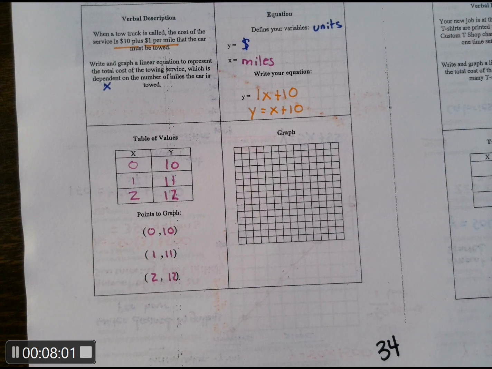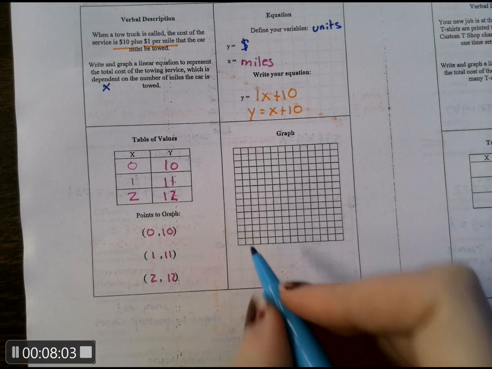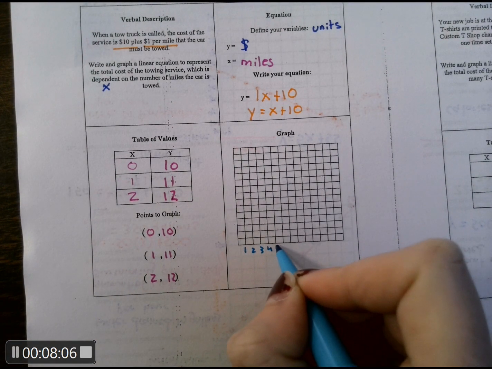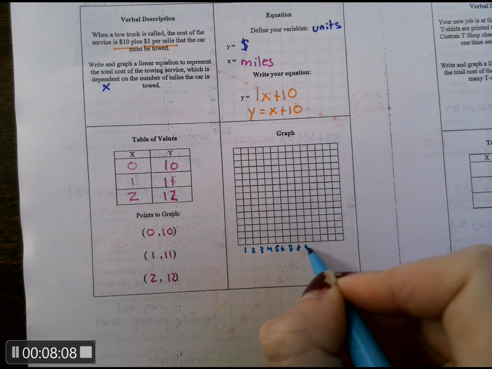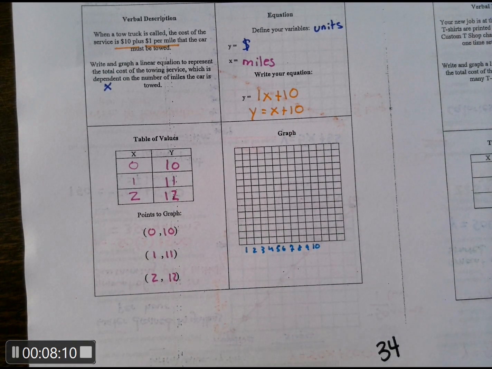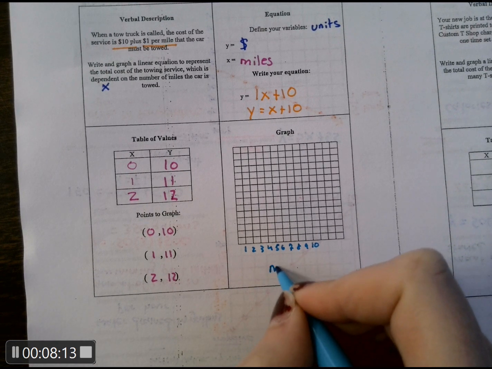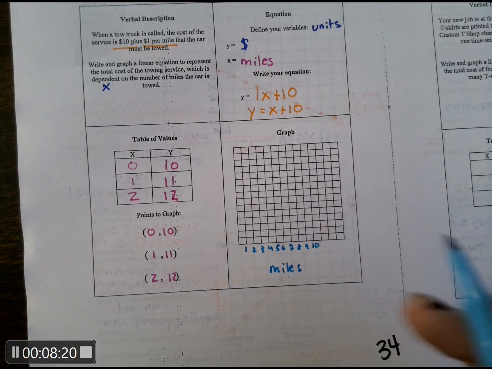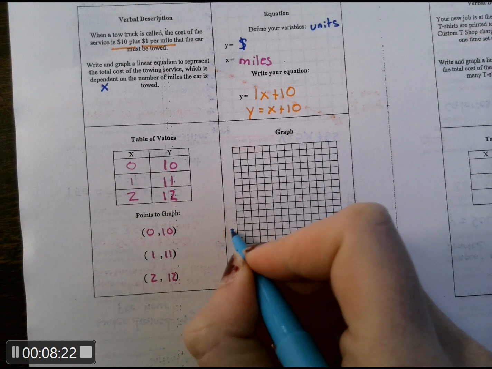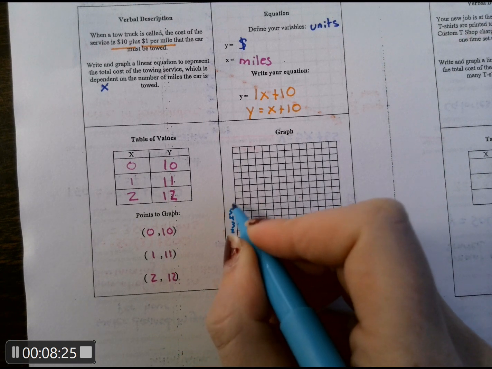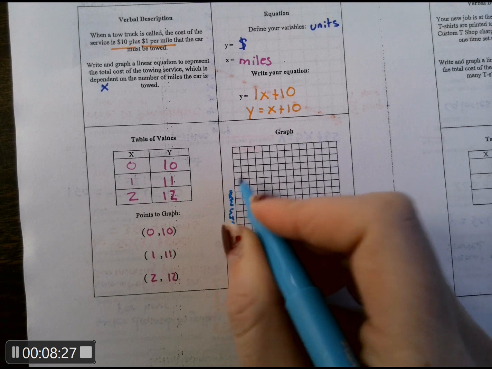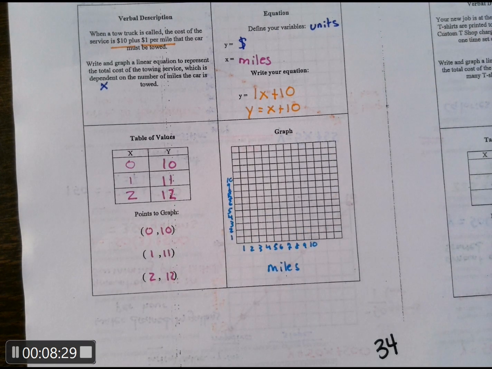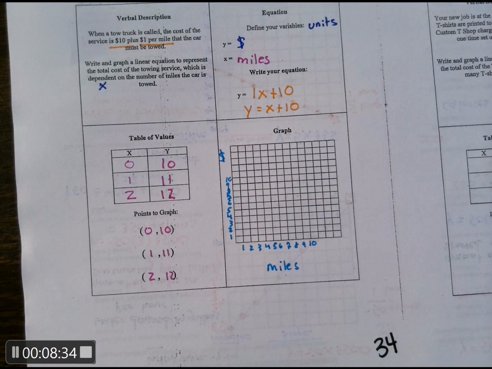And then we have to make sure that we have our scale. So we can do 1, 2, 3, 4, 5, 6, 7, 8, 9, 10. All right, and then remember that these are miles. I'm only going to 10 because this pen is kind of fat. Okay, all right, and then for our y's, 1, 2, 3, 4, 6, 7, oh no, 8, 9, 10. Again, my pen is kind of fat, so it's kind of hard to do it. But our y's are in dollars.